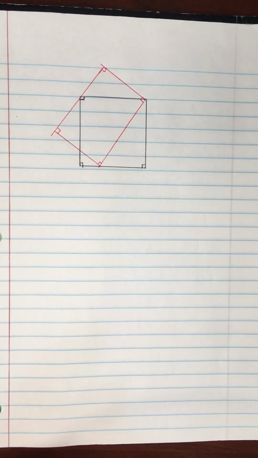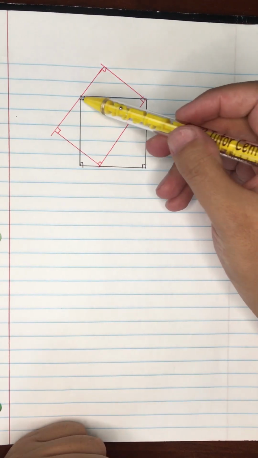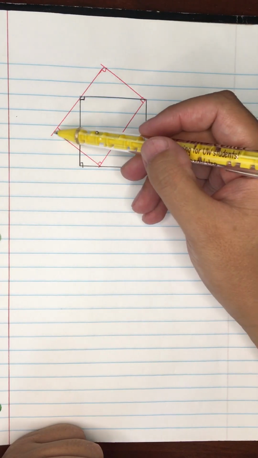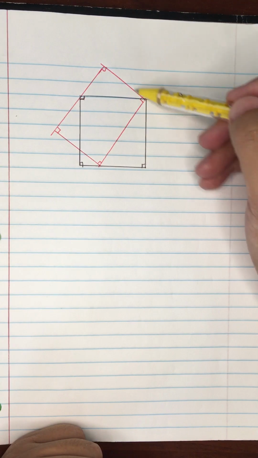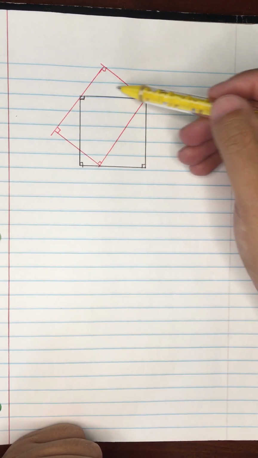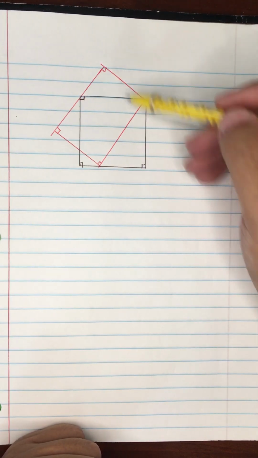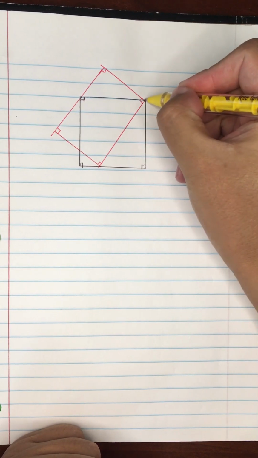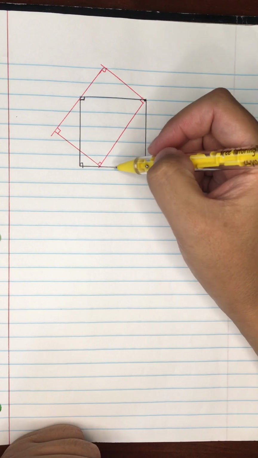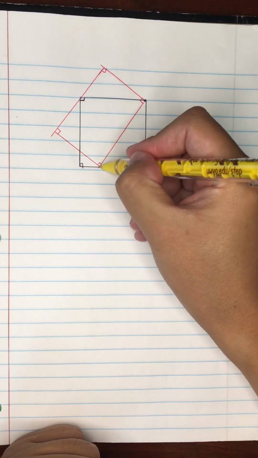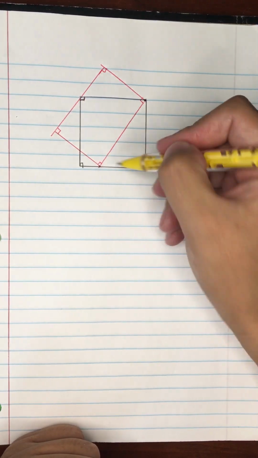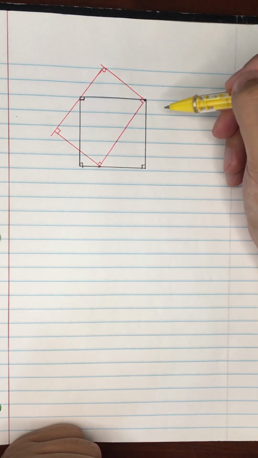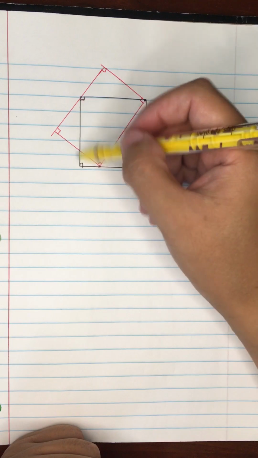This is a geometry problem. We have a square, which is in black, and also a red rectangle. The square and the rectangle are positioned in this particular way. This point is shared by both the square and the rectangle, this point is on one side of the square, and this point is on one side of the rectangle. We need to compare the area of these two shapes.